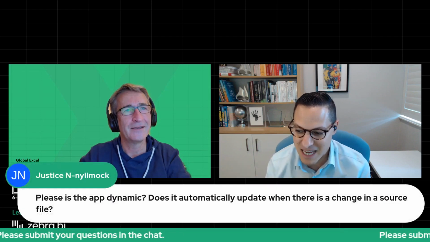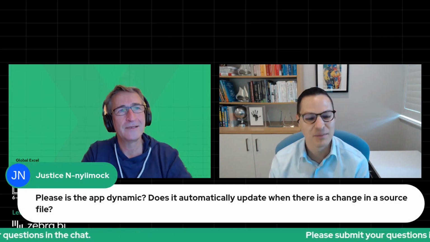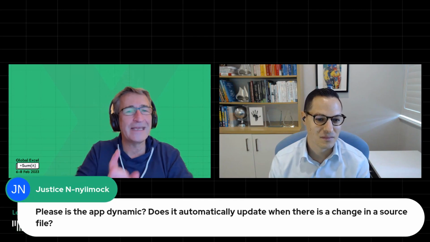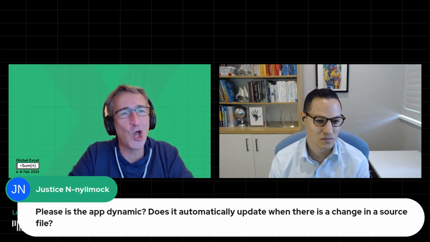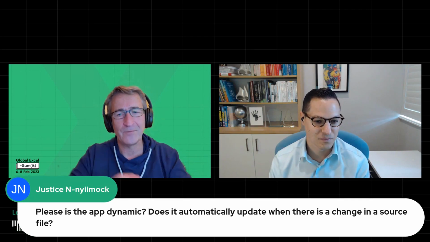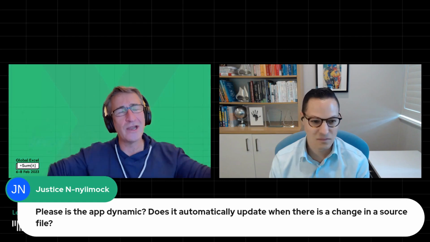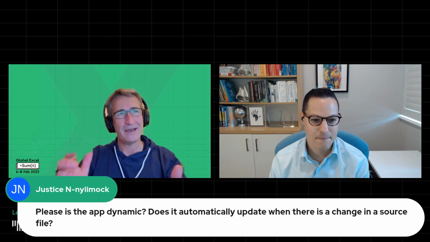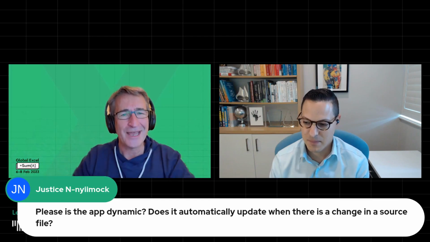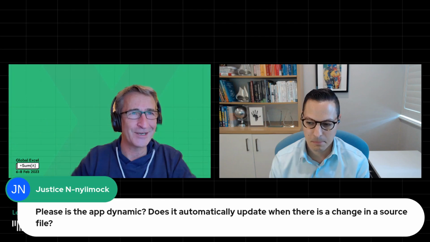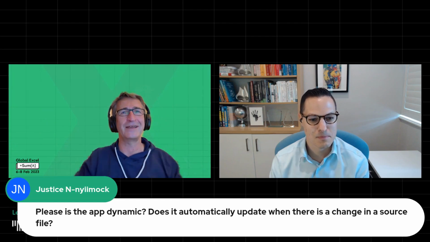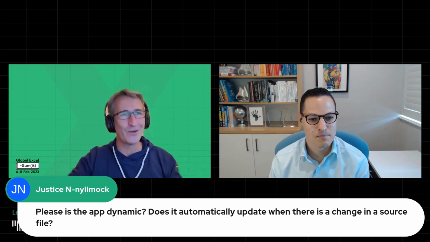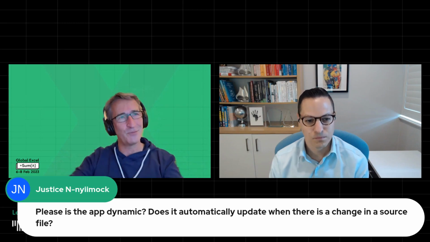Okay, great. Maybe final question from Justice is, please, is the app dynamic? Does it automatically update when there is a change in the source file? Yes, yes and no, because normally, if you build an app based on the online file, it's always live. That means if you change something, it's reflected in the app.